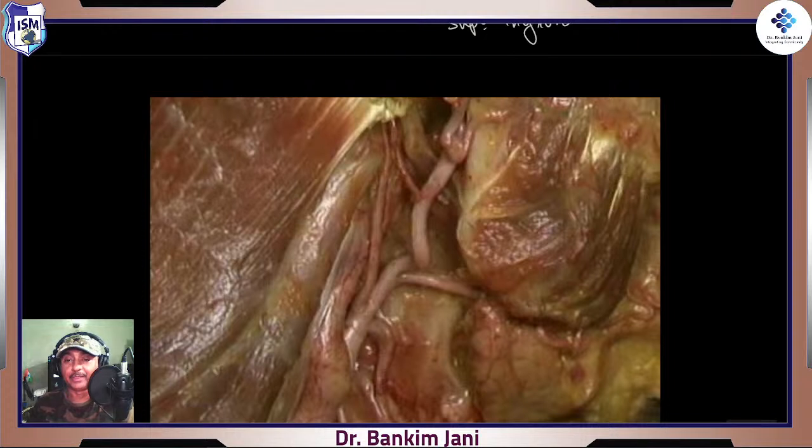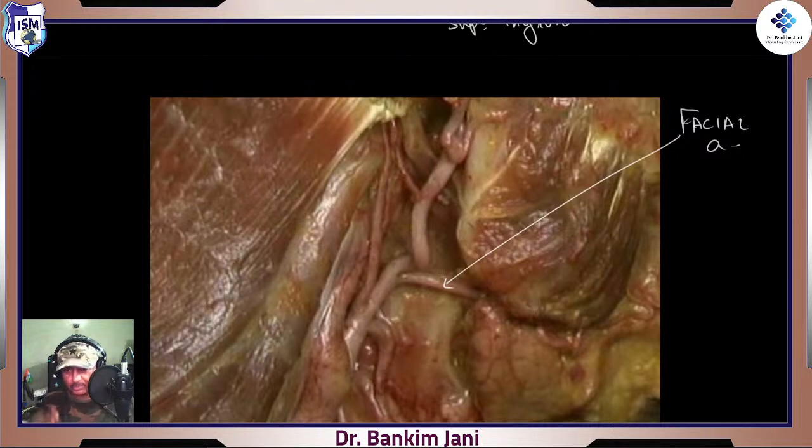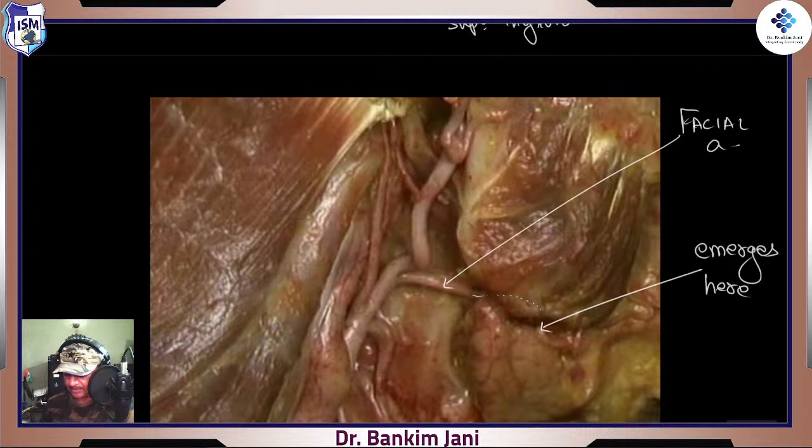So here, let's follow the facial one. This facial artery goes between two things, and then it goes deep and is hidden, and then over here it emerges. See, it emerges from here, and then it has a tortuous course.